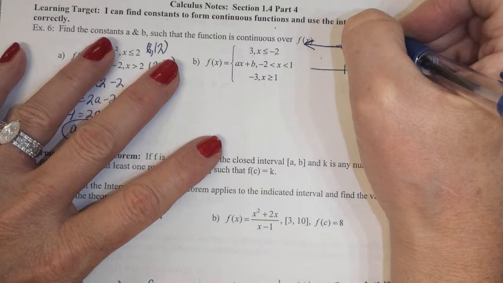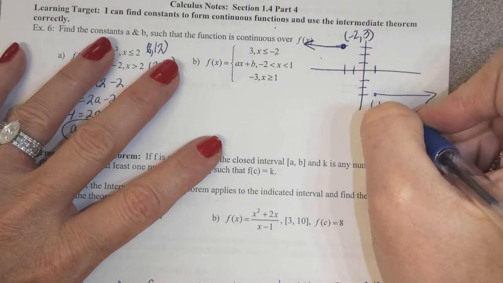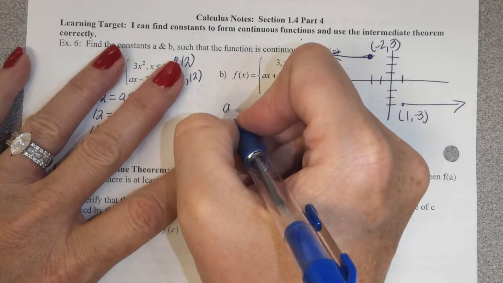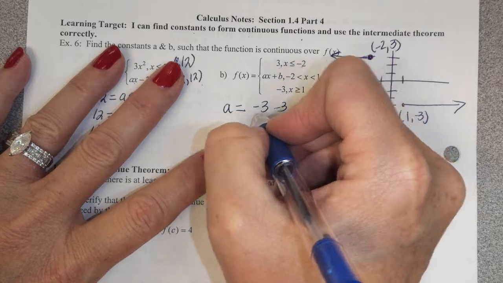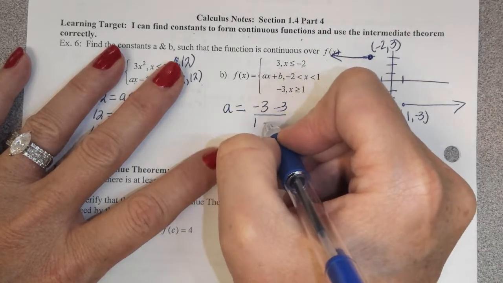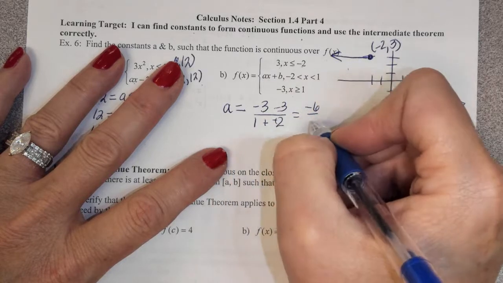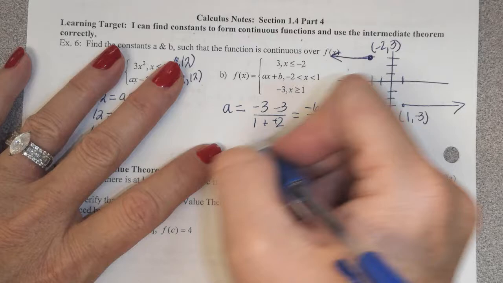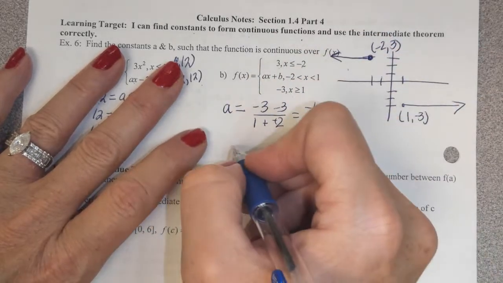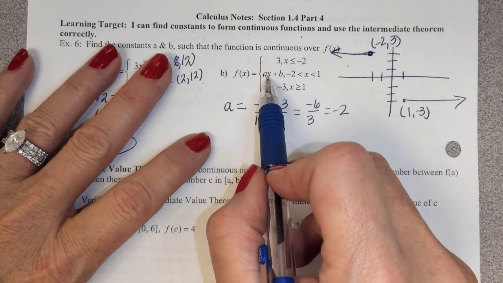Negative 2 what? So if I can find the slope, that's going to be equal to A. So I can do A is going to be negative 3 minus 3 over 1 minus negative 2. That's negative 6 over 3, so the slope's going to have to be negative 2. So I know what A is. A has to be negative 2. Well, now what could I do once I know what A is?